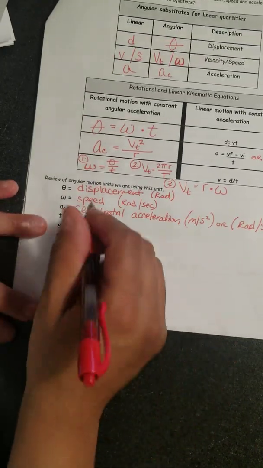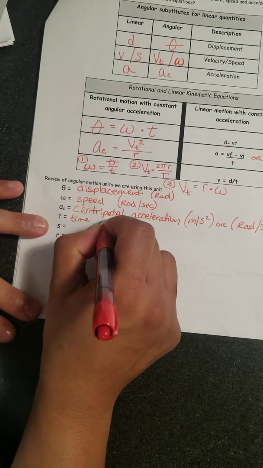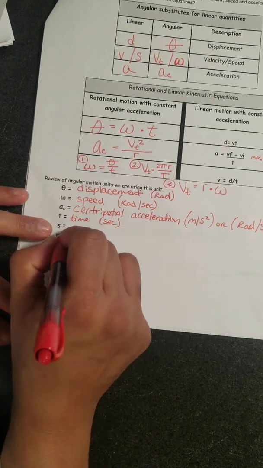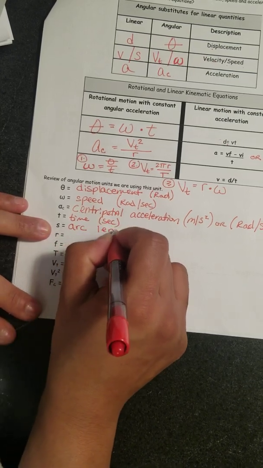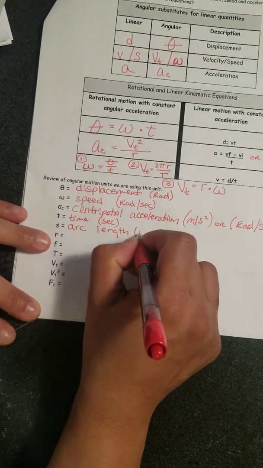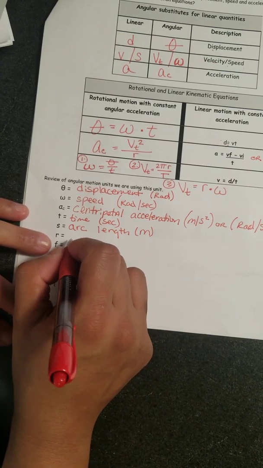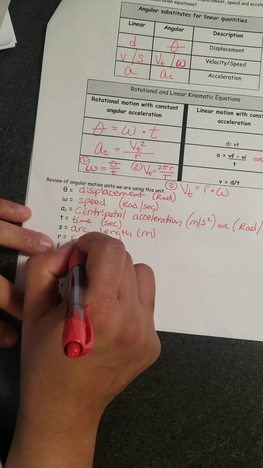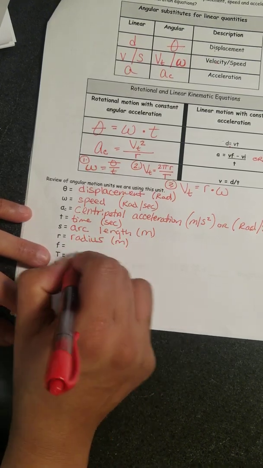Okay, next one, lowercase t stands for time, that's in seconds. Lowercase s stands for arc length, which is distance in meters around the circumference of that circle. Lowercase r stands for radius, which is a distance, which is also meters.